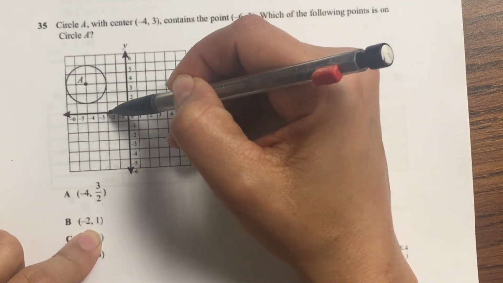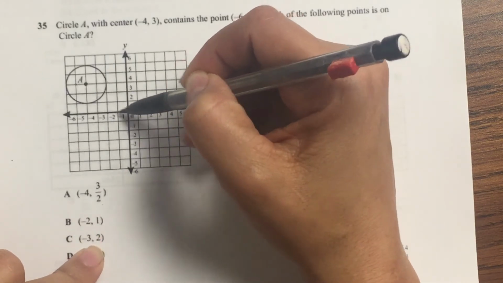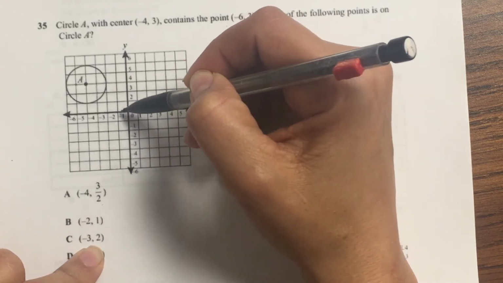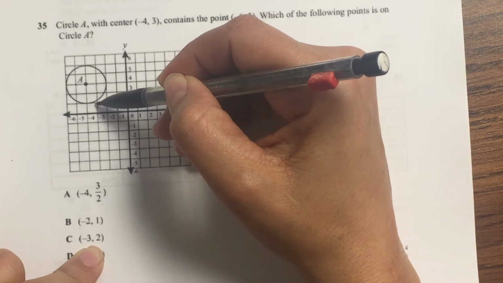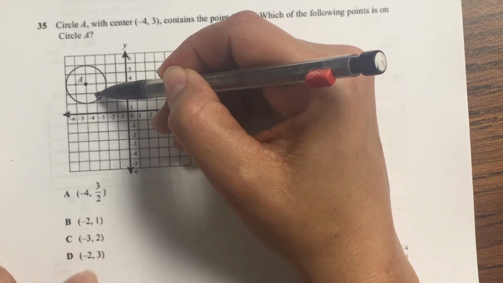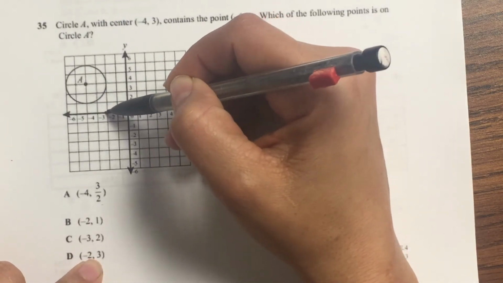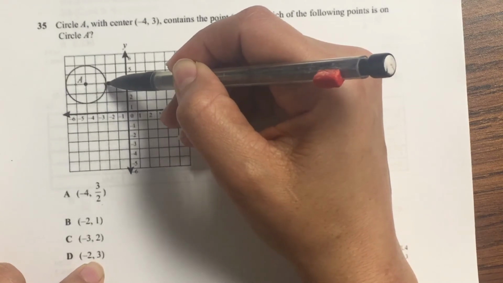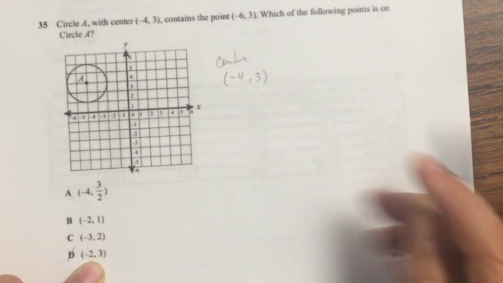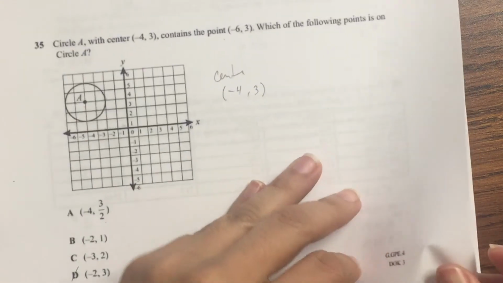Negative 2, 1, that misses it. Negative 3, 1, 2, 1, 2, 3, and then 2, 1, 2, nope. Negative 2, 1, 2, and 3, 1, 2, 3. That looks like it's on the circle, so D. And this is just some random piece of information. Just because I give it to you doesn't mean you have to use it.